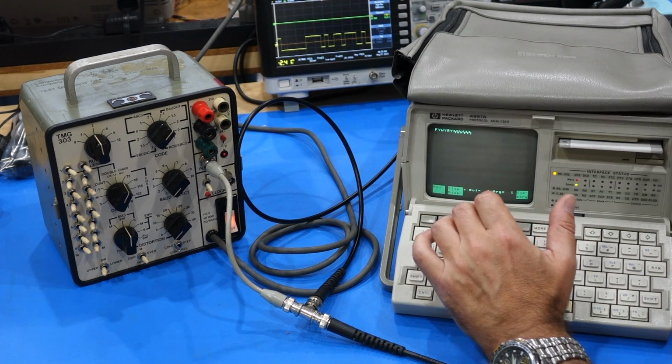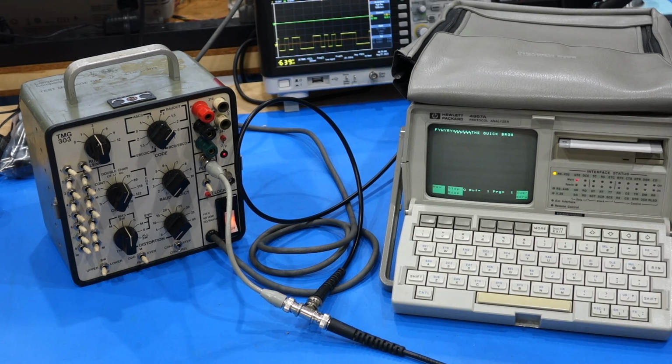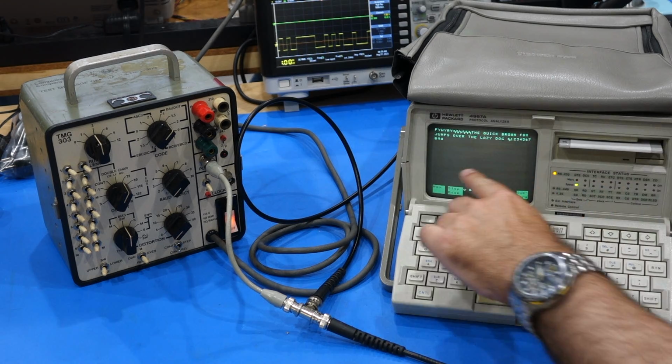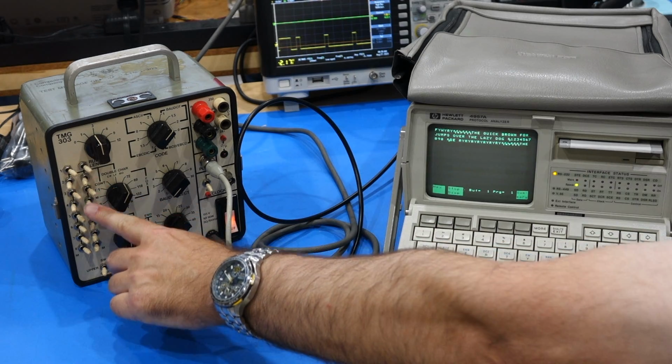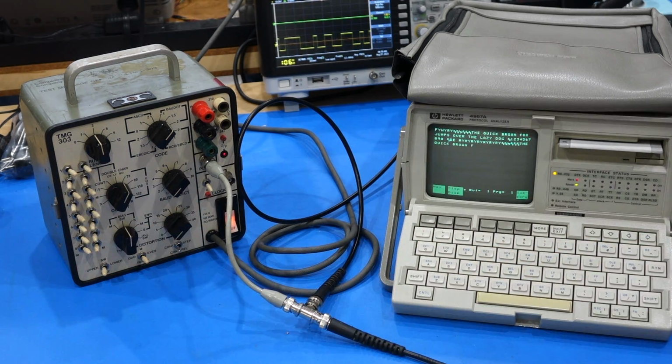And here we go. It's doing something. The quick brown fox. It's working. Jumps over the lazy dog. Then it does a few characters. And then the RY is what we've programmed right here. It took us a while to figure out why it does that.